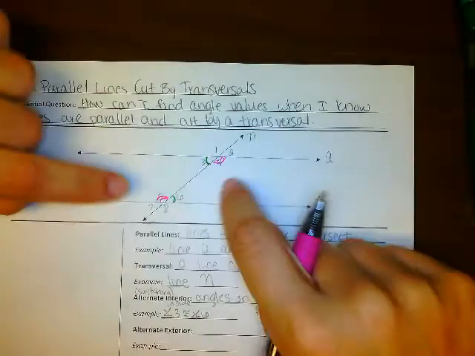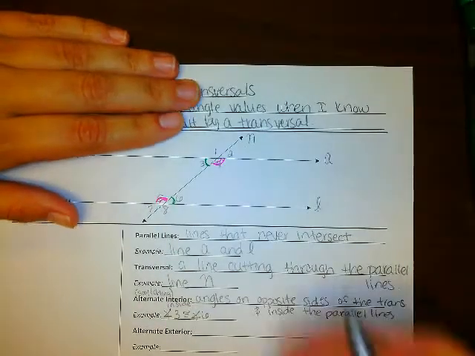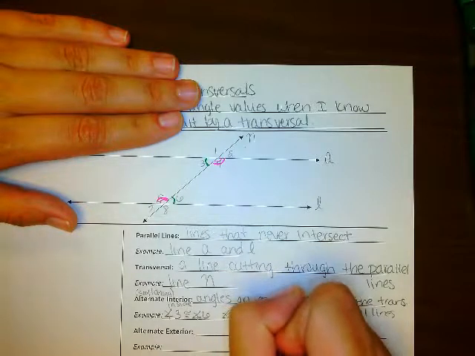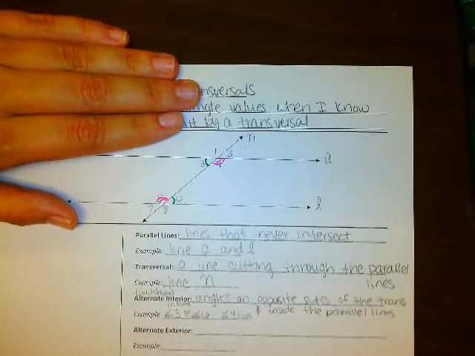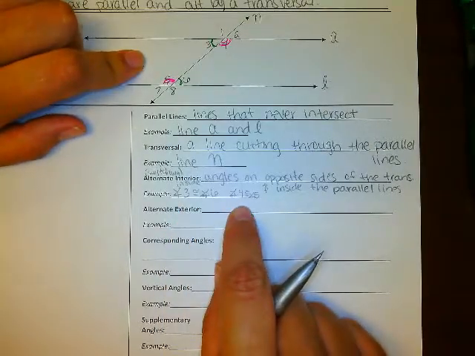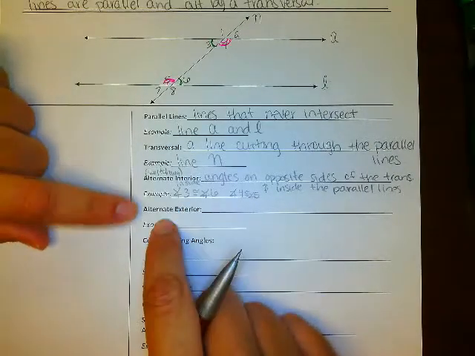So those ones are equal to each other. So we could also say angle 4 is congruent to angle 5. So angle 3 is congruent to angle 6, and angle 4 is congruent to angle 5. Those are both examples of alternate interior.